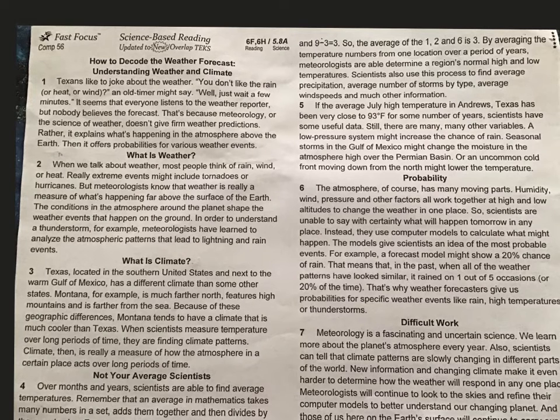Campbell again. Today we're going to be looking at Fast Focus composition number 56, how to decode the weather. And as usual, the best way to be prepared for what you're about to read is to focus your attention on what the questions are going to ask afterwards. So let's go over and take a look at the questions.